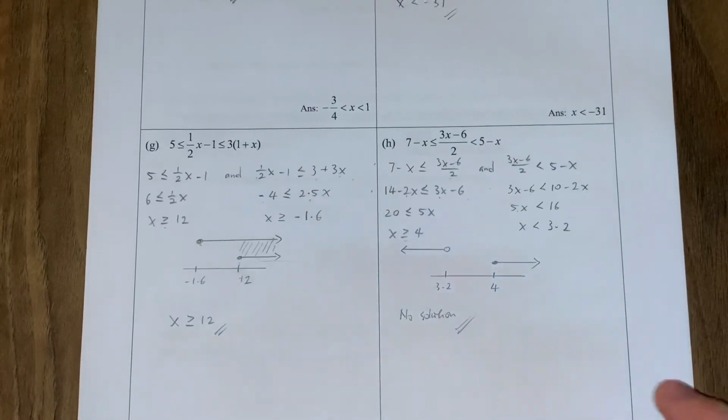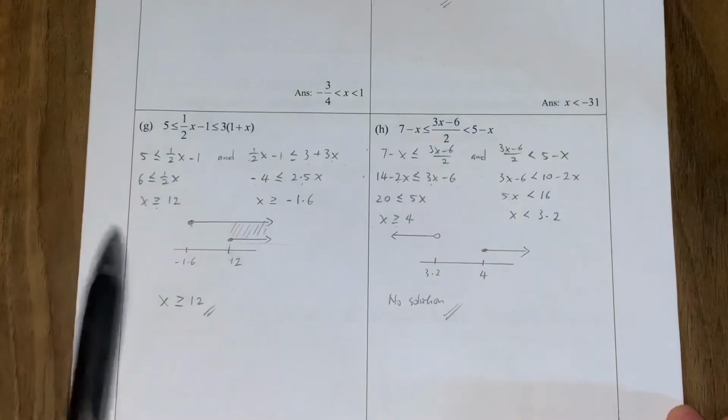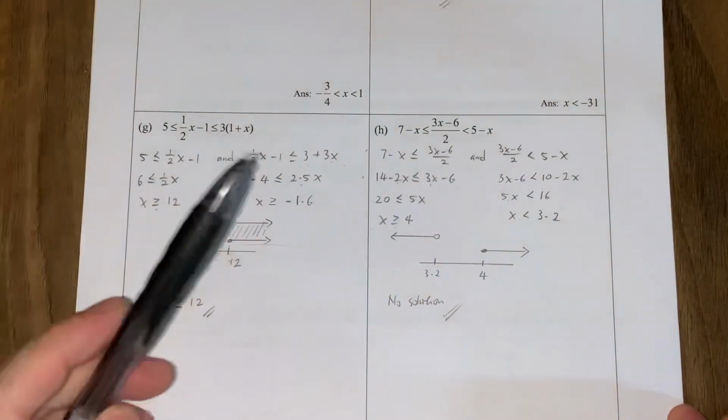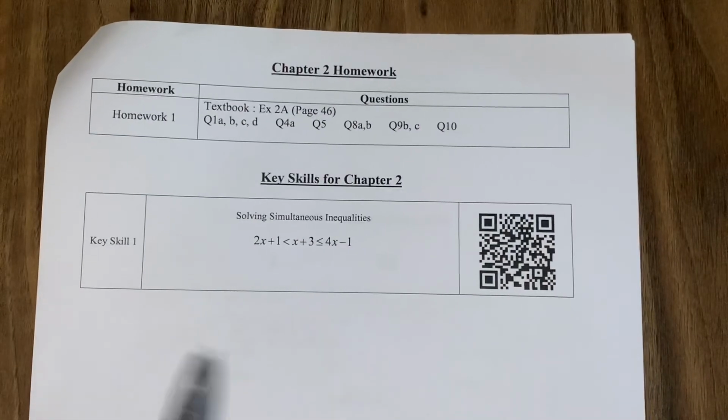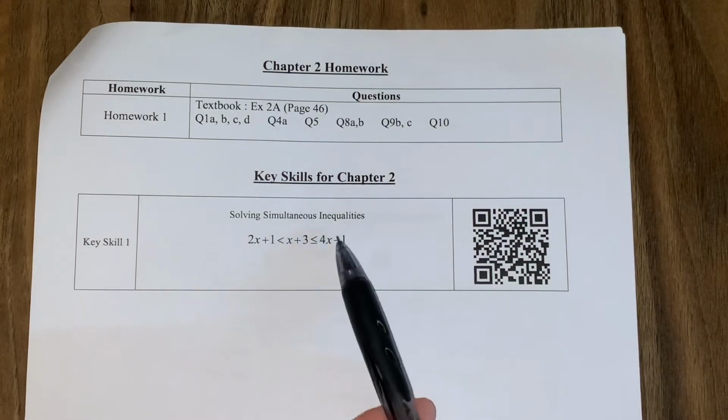Okay, so it's been 10 minutes already. I think I can stop here. So this will be the actual thing you need to learn for Sec 3. I'm going to leave the Sec 2 things to your old teacher to go through in class. In the meantime, since we're already done, again, you see that there's only one key skill in this chapter, which is exactly what we just did, simultaneous inequality.